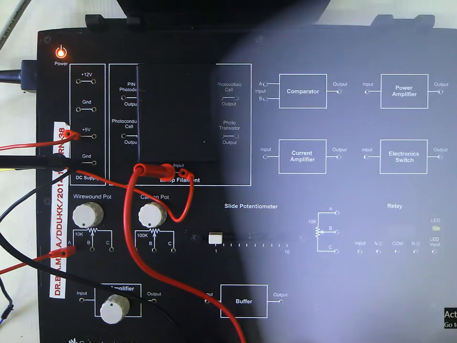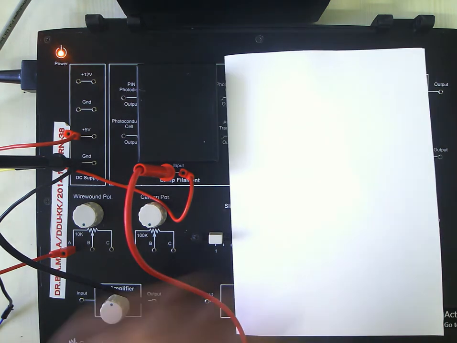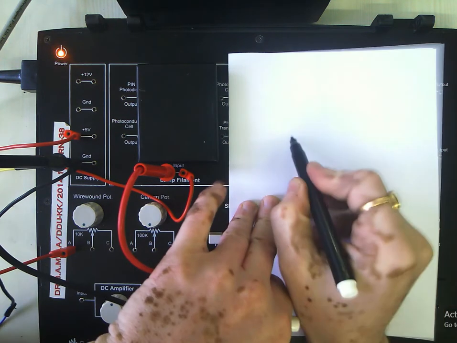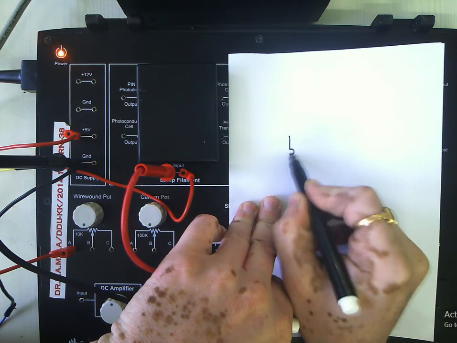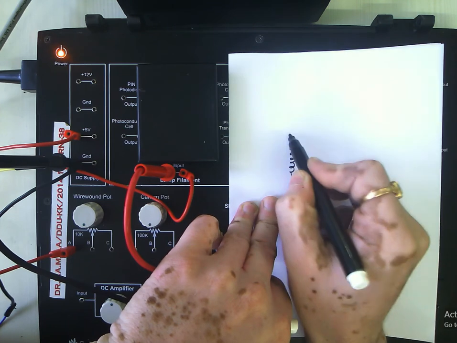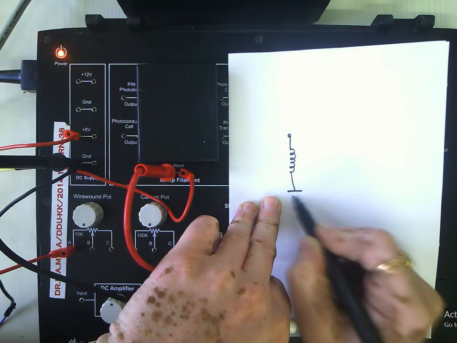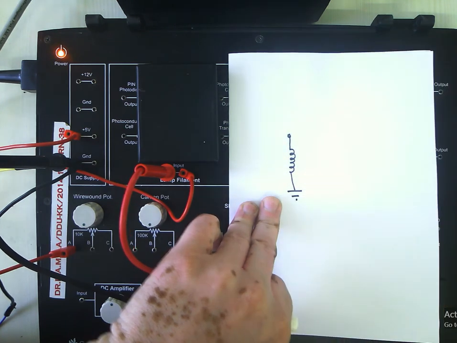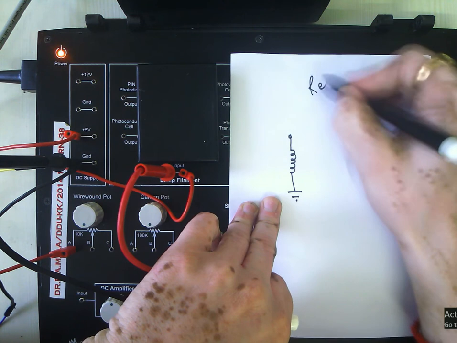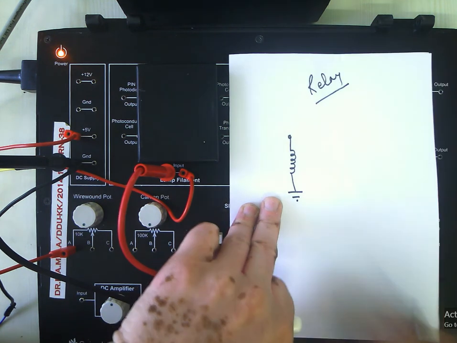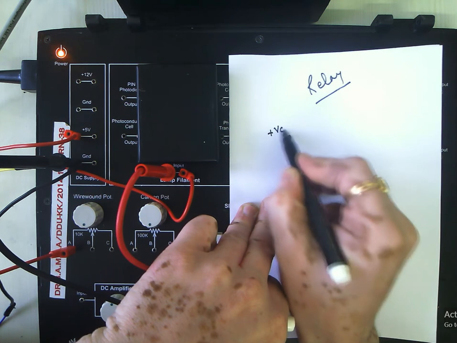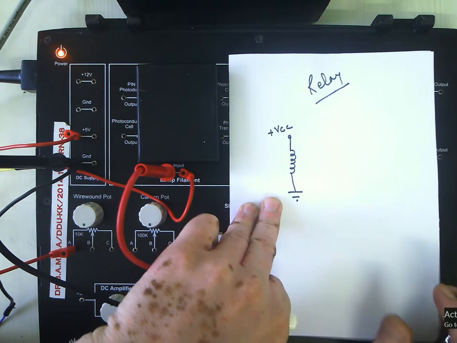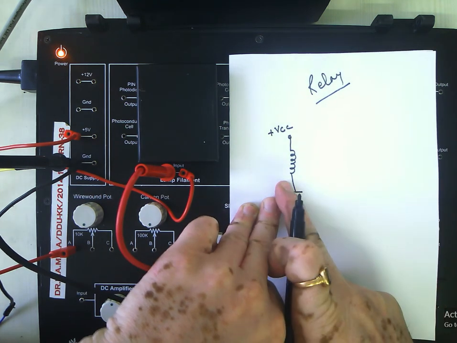Now I will just go through the basic operation of a relay as a revision. You know that there is a coil inside a relay, one terminal of which is connected to ground, and the other terminal we have to connect to supply. It depends. If it is a 6-volt coil, you have to apply 6 volt.